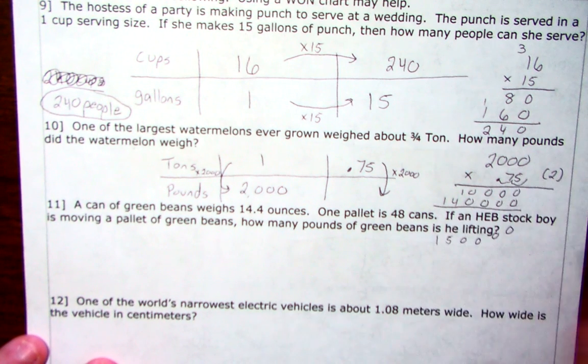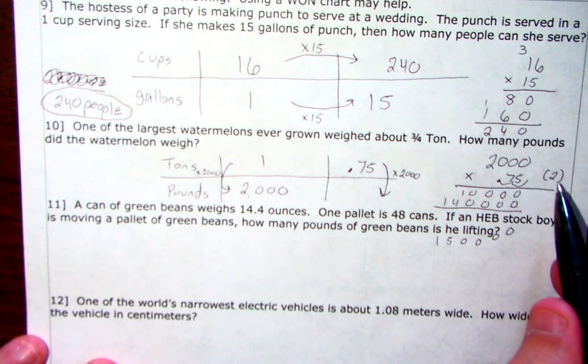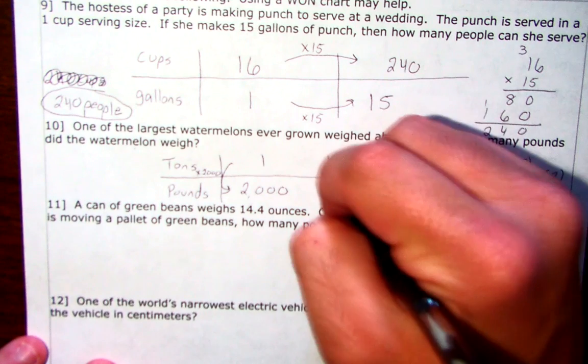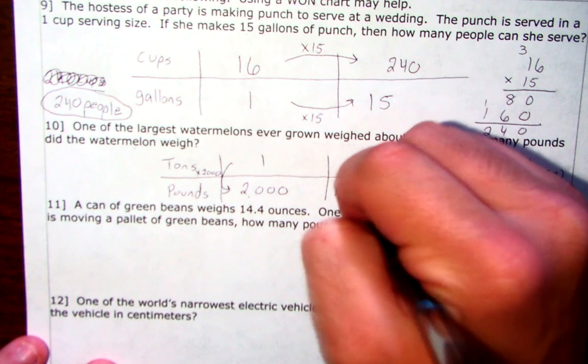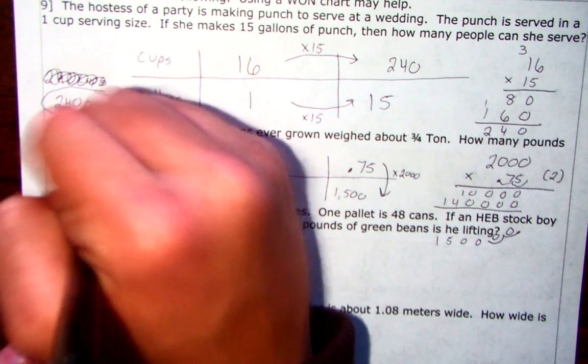You get this large number of 150,000. But I have to move the decimal back 2 places. 1, 2. So you get 1,500. So the answer should be 1,500 pounds.